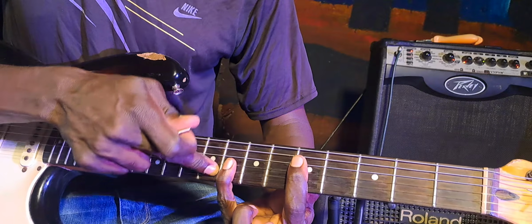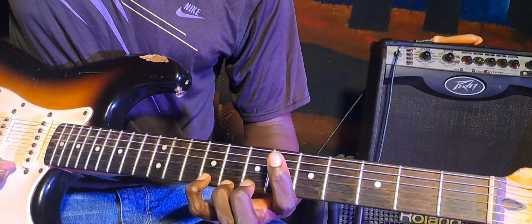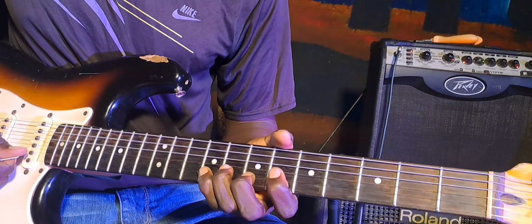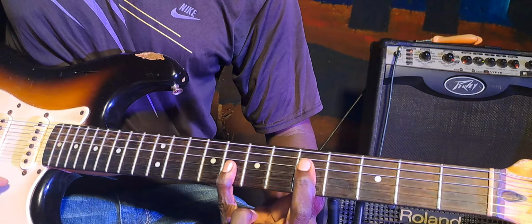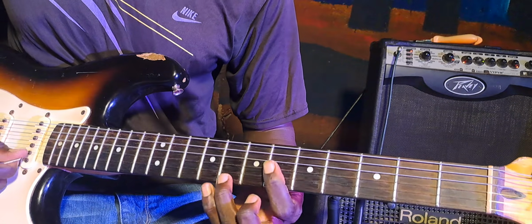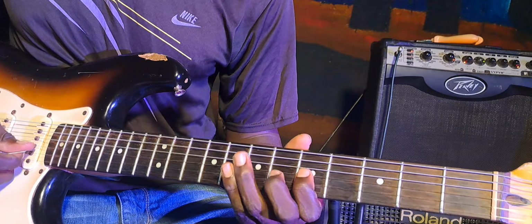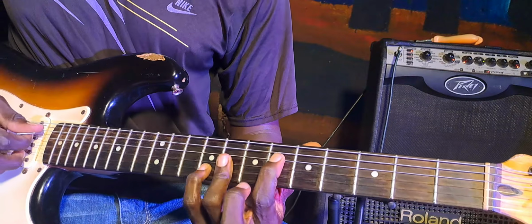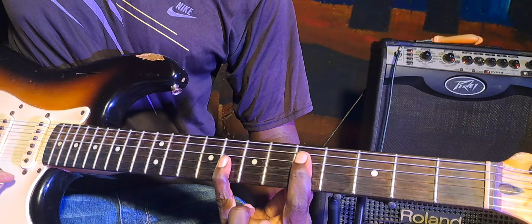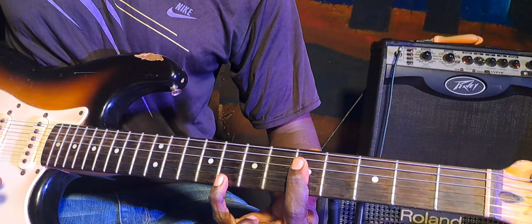G sharp major scale. Then we play the C or C major. So you see the difference.